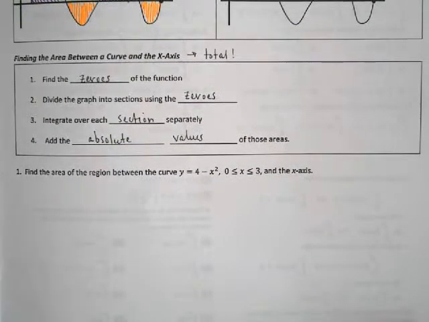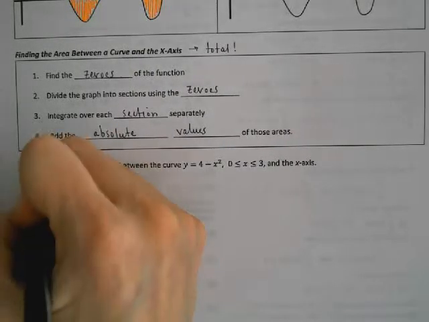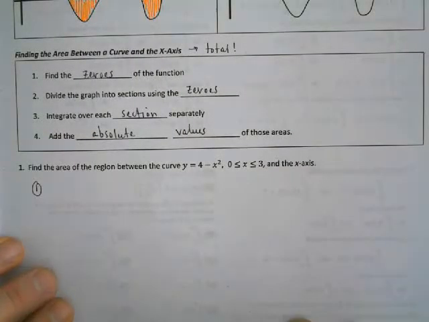So let's take a look at a problem. We want to find the area of the region between the curve y equals 4 minus x squared over the interval from 0 to 3 and the x-axis. So here's what we're going to do. The first thing we're going to do is find the zeros.